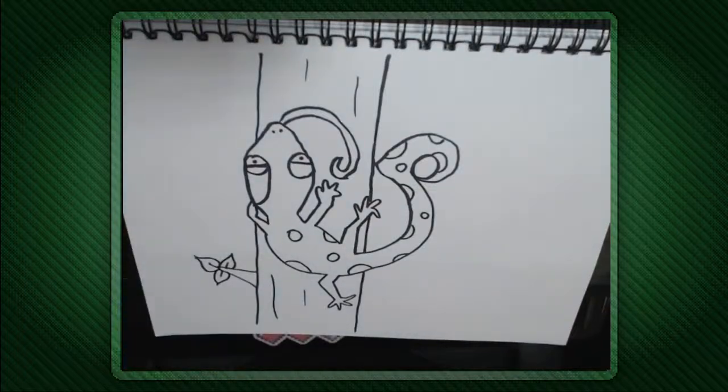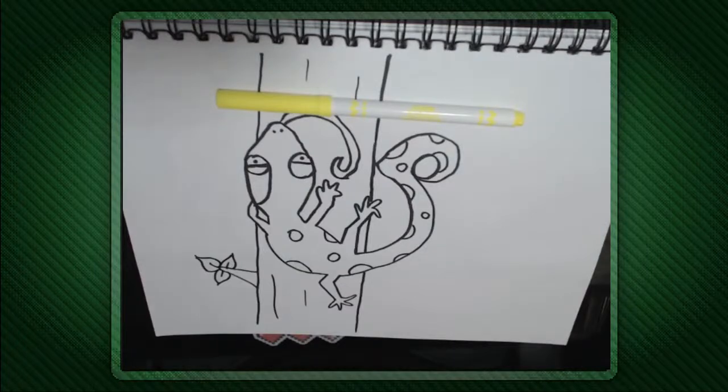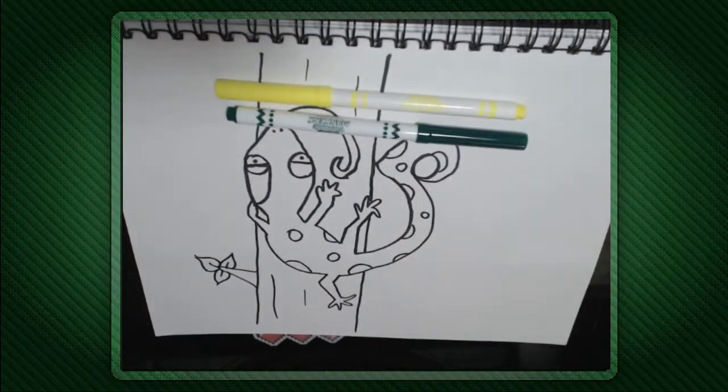I'm going to give mine yellow dots. So I'm going to use yellow for the dots. I'm going to make my gecko green. But you can make it blue. You can make them with different colors. And the tree is brown.